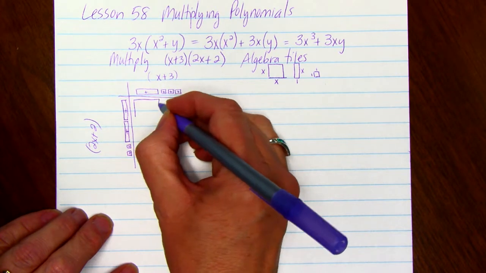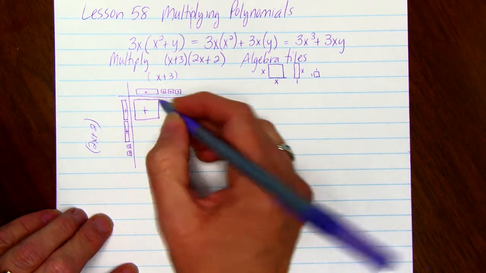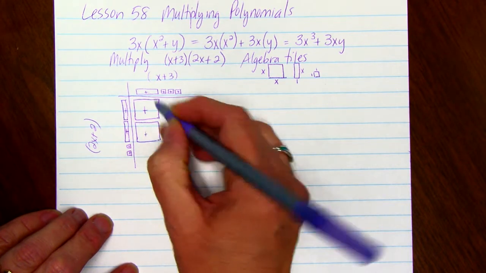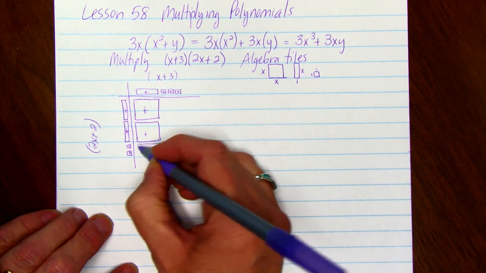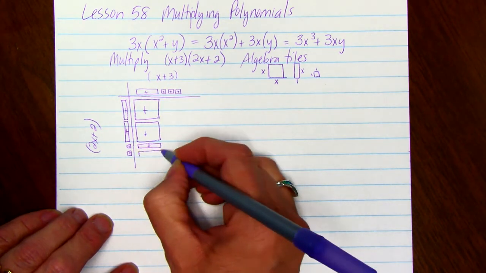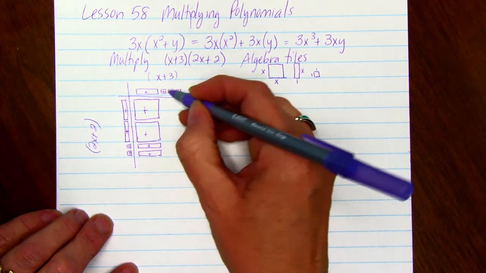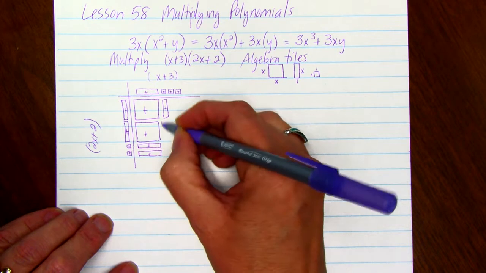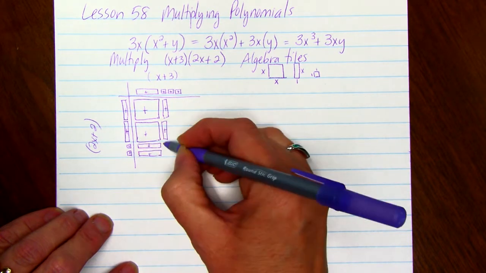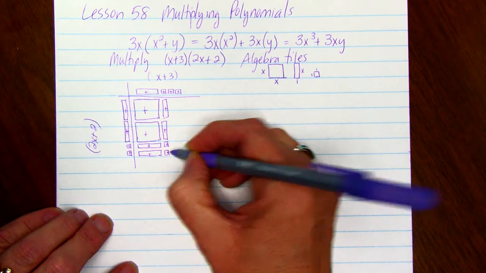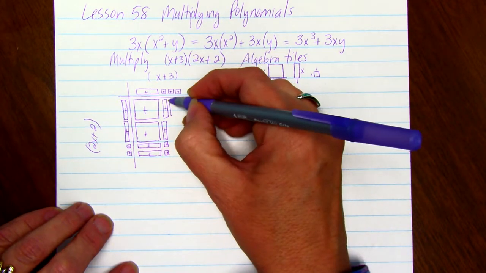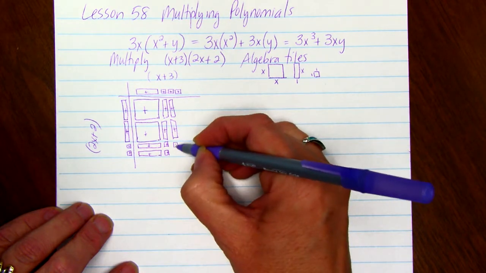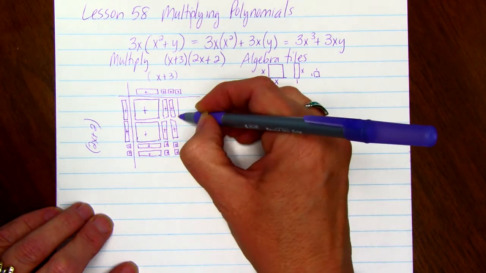When we multiply, we're going to have an x squared here. So we have an x times an x. That's an x squared. An x times another x is an x squared, and they're adding. X times 1 is an x, and x times 1 is x. Then we have 1 times the 2 x's and the 2 1's. And then we have another 1 times the x plus the x times the 2 1's, and one more time.